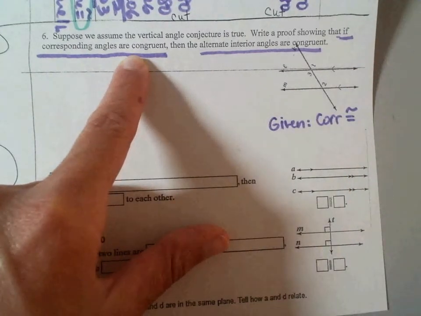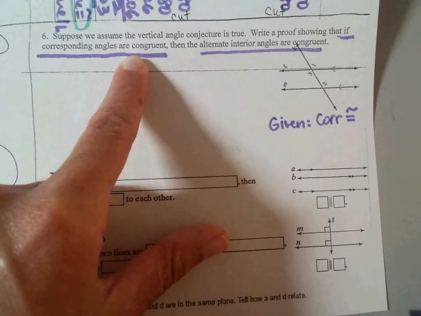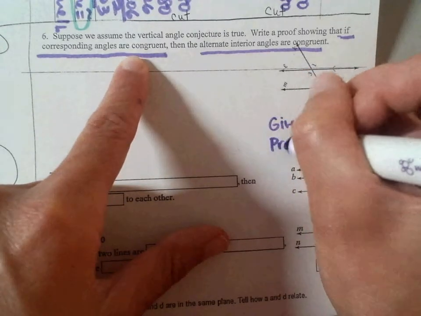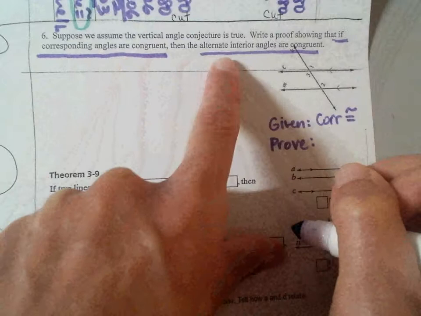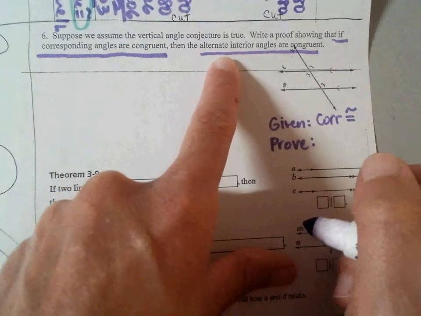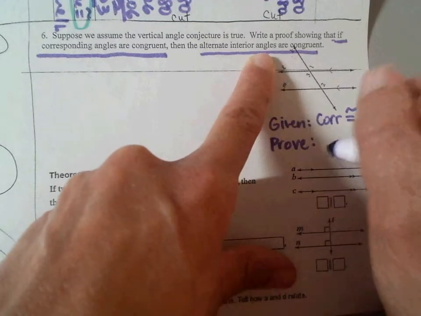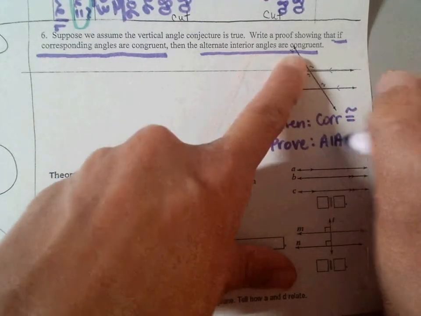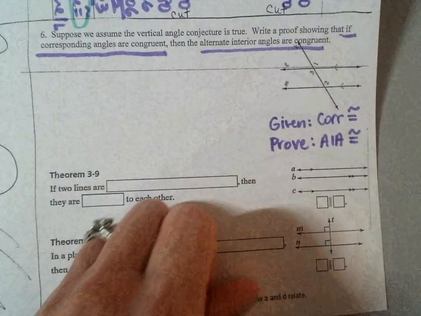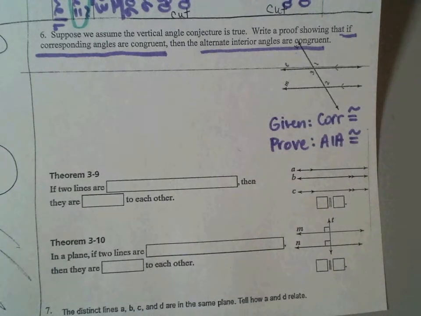You're given that part. They want you to prove that what? How do you abbreviate this last statement? AIA are congruent. Good job. Okay? All right, so now that's a little more like we're used to, right guys? Okay, we're going to do a T-chart proof like we did before.